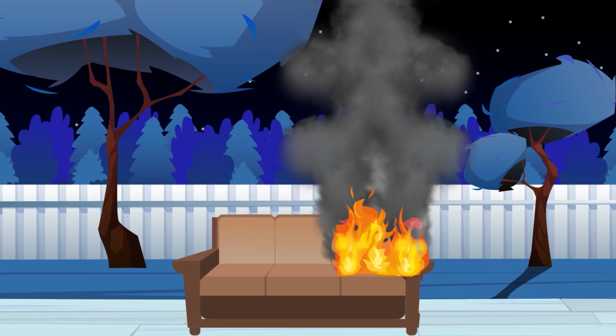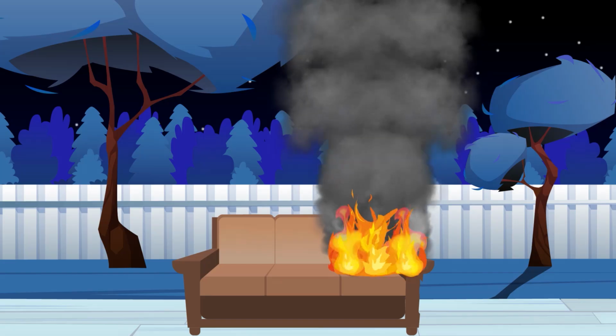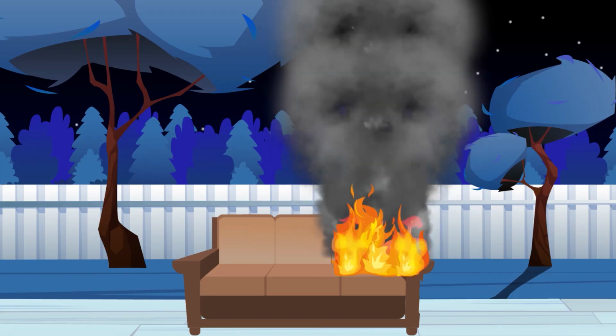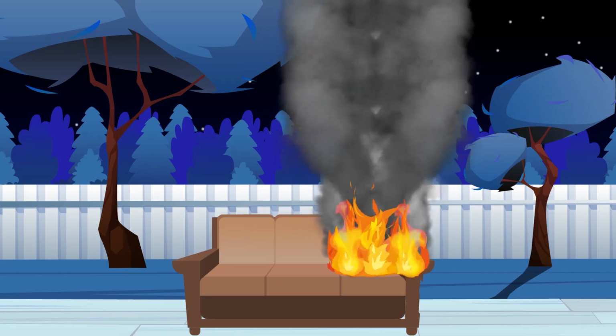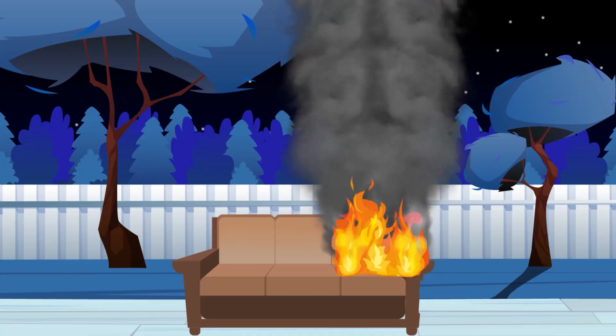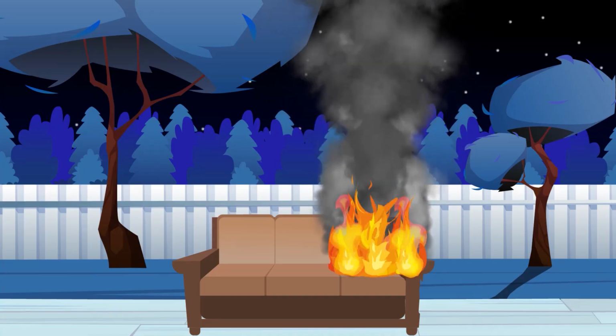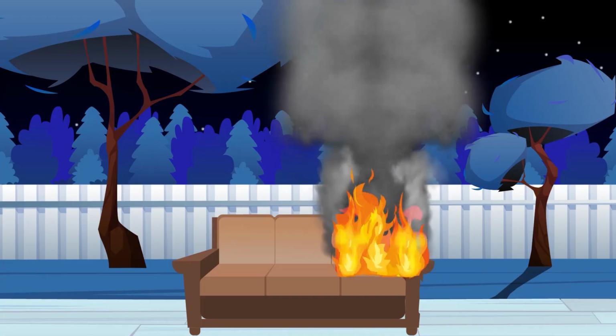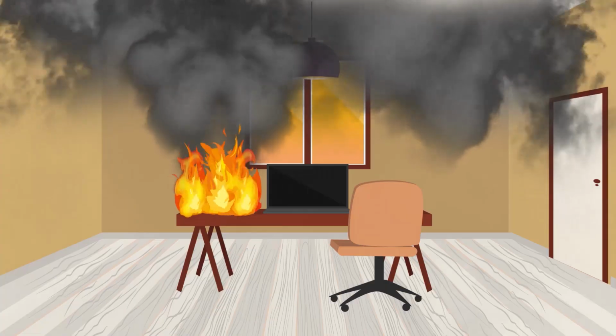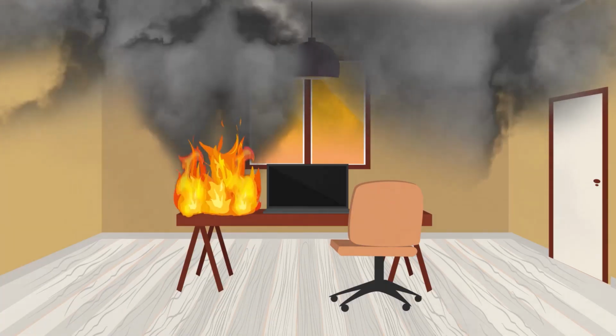A fuel-limited fire is typically a fire that occurs outdoors, or it is a fire in a compartment where the heat release rate is small enough so that the compartment does not have any effect on the fire's growth. A ventilation-limited fire must be in a compartment such as a room.